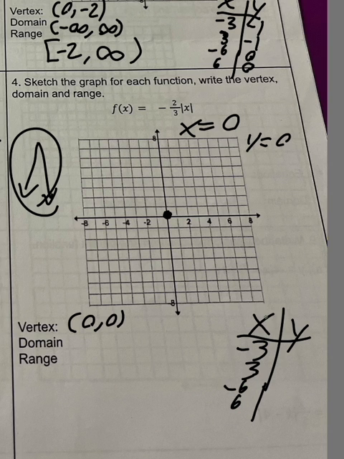So plugging in negative 3, the absolute value of negative 3 is positive 3. And then negative 2 over 3 times 3, that's going to be equal to negative 2. So if you plug in 3, the absolute value of 3 is still equal to positive 3.